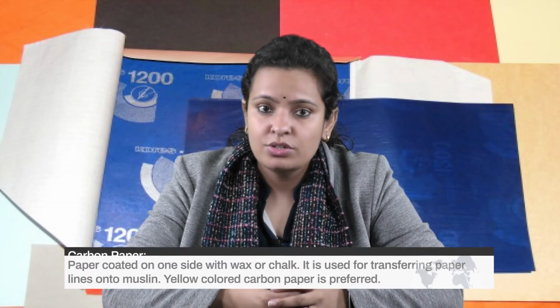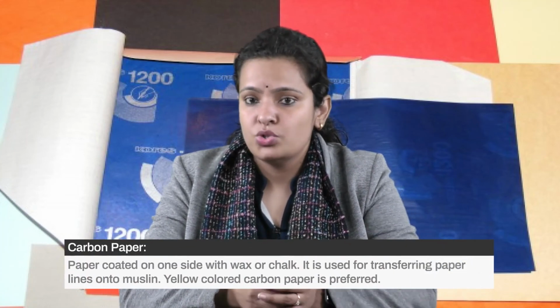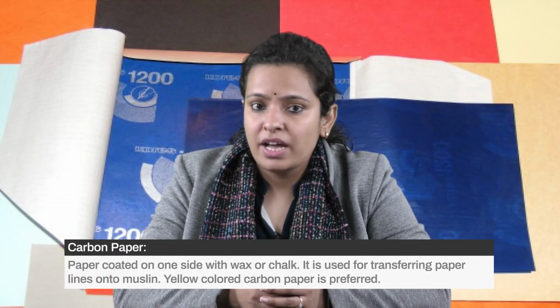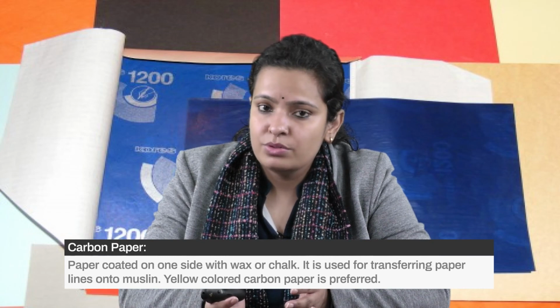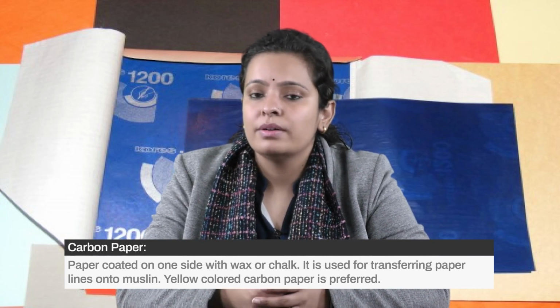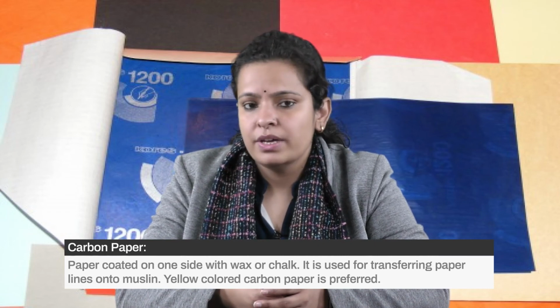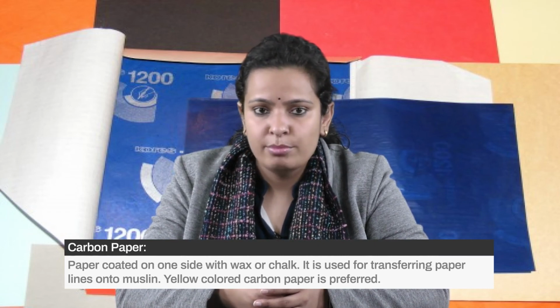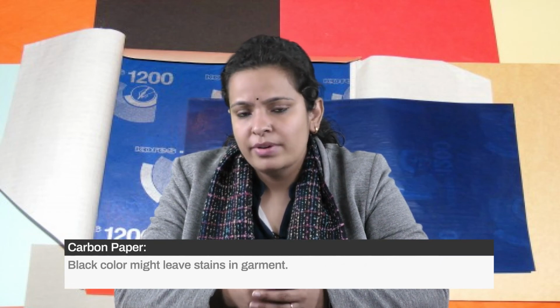Carbon paper. Carbon paper, which is coated on one side with wax or chalk, is used for transferring paper lines onto muslin, the fabric, to transfer the pattern onto the test fit garment. Yellow colored carbon paper is preferred for pattern making, and black color might leave stains on the garment, so we don't use that carbon paper in garment construction.